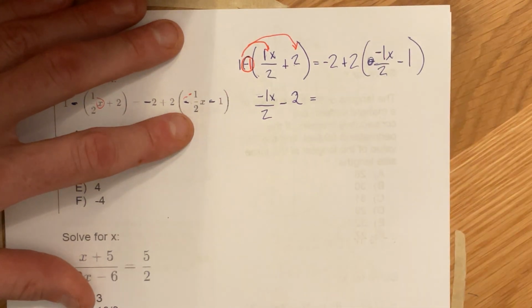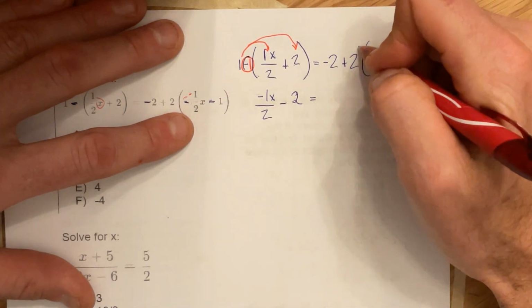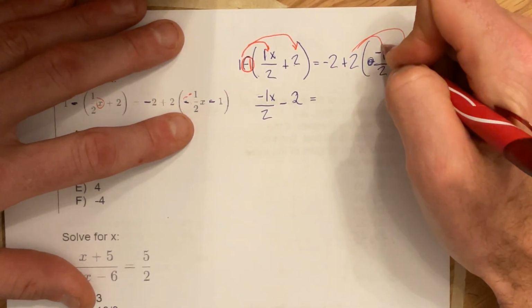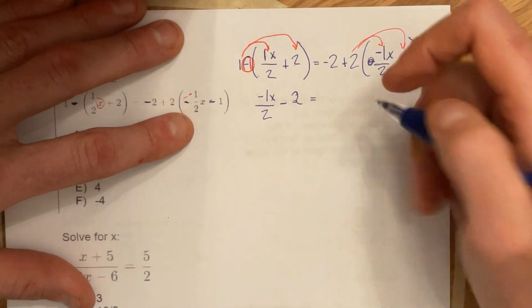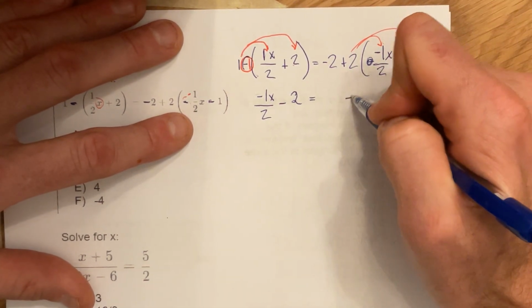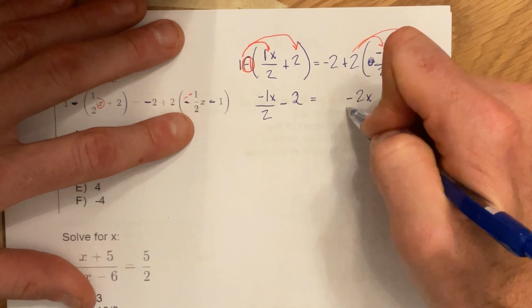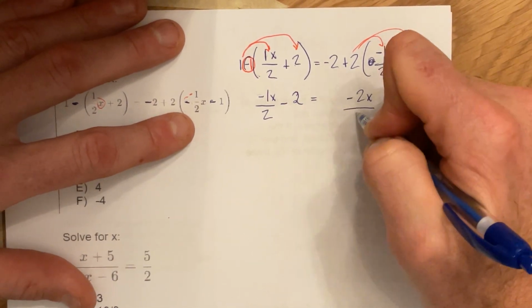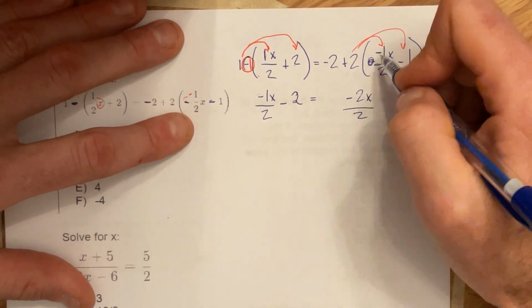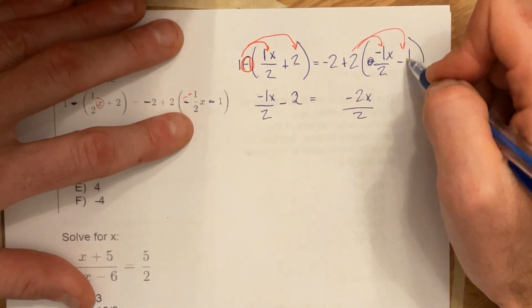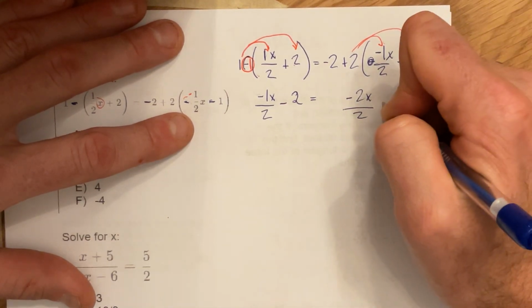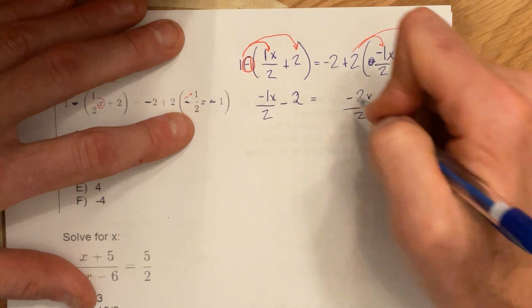And then over here, likewise, 2 times negative 1x is going to be negative 2x over 2. Ooh, I can simplify that. I'll do it in a second. 2 times negative 1 is going to be negative 2.